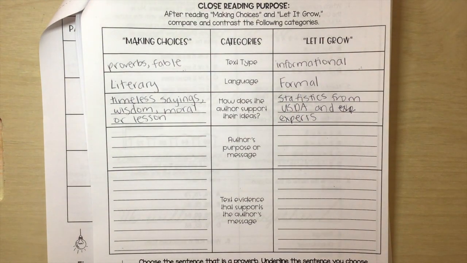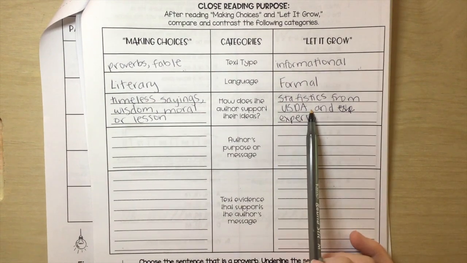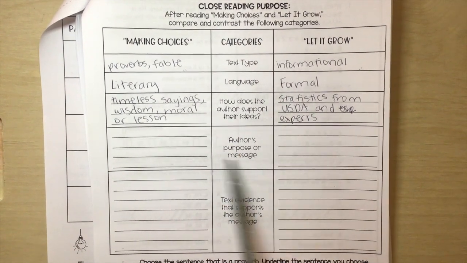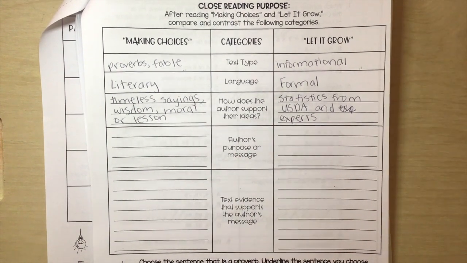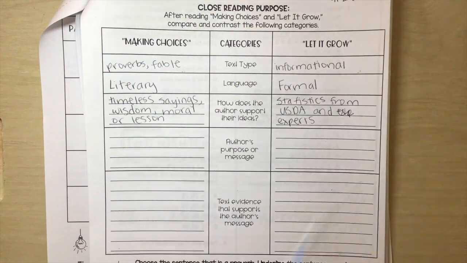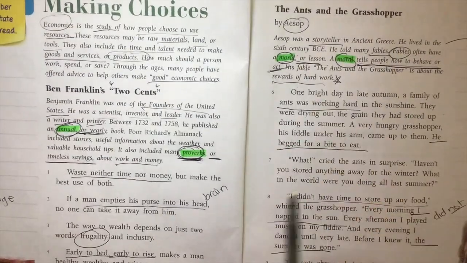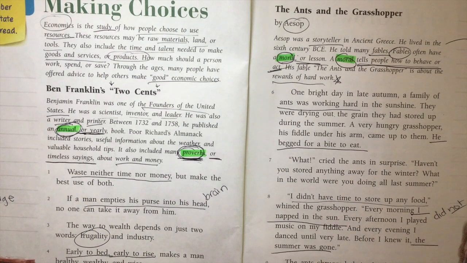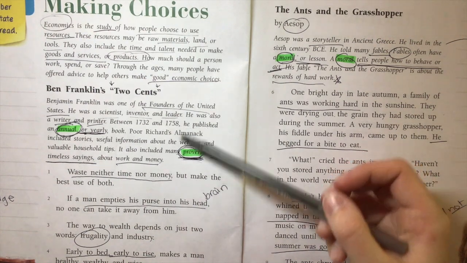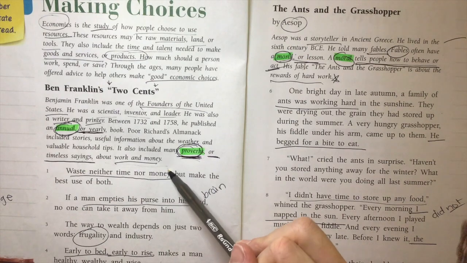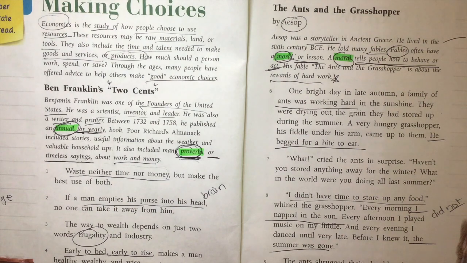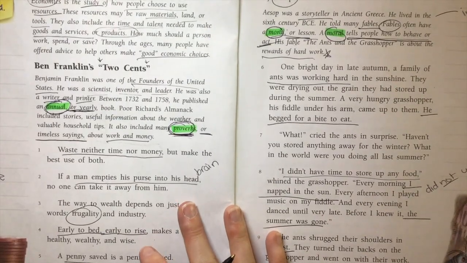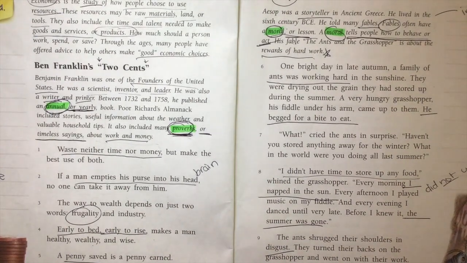All right, so we are now going to get into it, so copy this down. And then let's get into the author's purpose. The last category we're going to do together is the author's purpose or message. So for Making Choices, why are Benjamin Franklin and Aesop writing these stories? Remember, Benjamin Franklin is talking about money and hard work, and the moral of the story here is that you need to prepare and you need to work hard in order to earn your money.